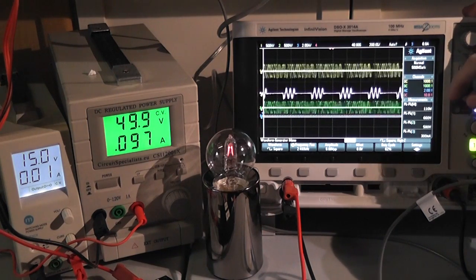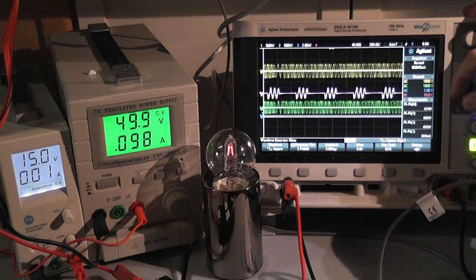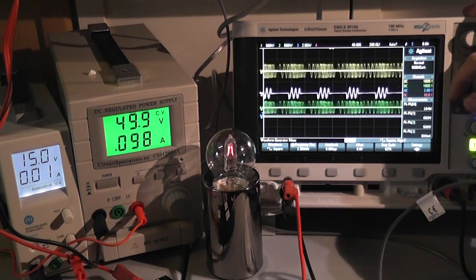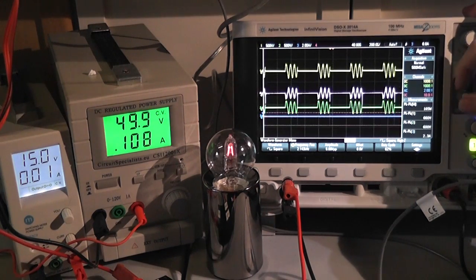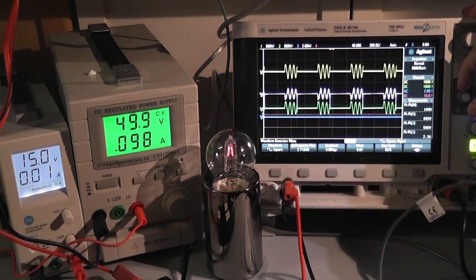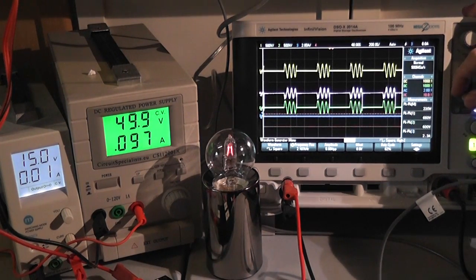So going down further, the brightness is increasing a bit, so 2.4 kilohertz. I want to have a little bit more. So the coil is starting to sing. At 2 kilohertz you can hear it. So what I want to do now is to make it a little bit more visible.